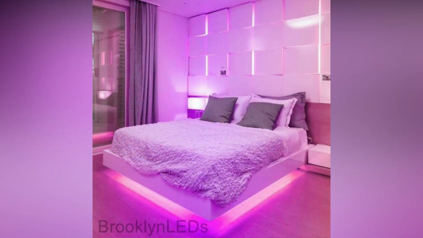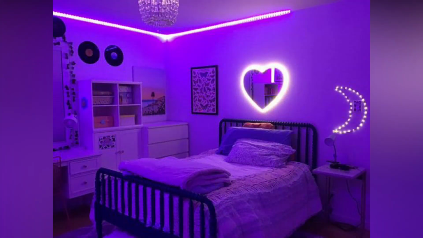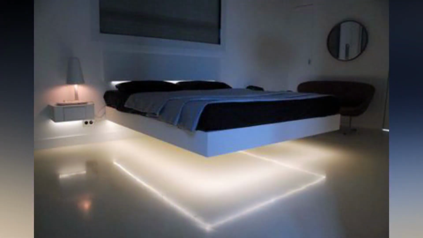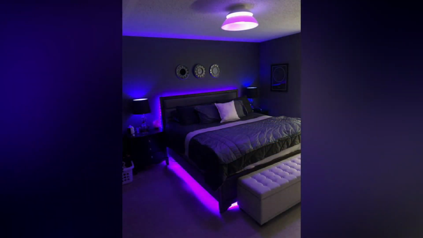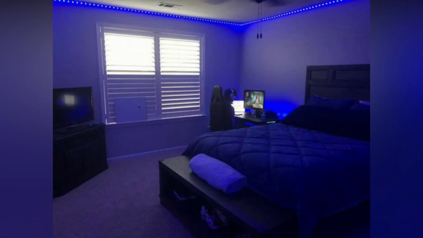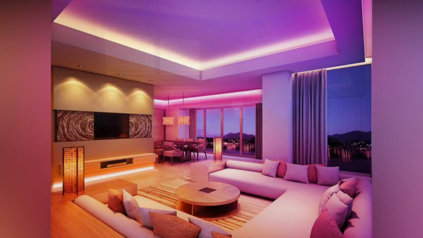Considering placement with purpose. Every nook and cranny of your living space holds unique potential for LED light strip installation. Carefully consider the purpose of each area and how lighting can enhance it. For instance, under-cabinet LED strips in the kitchen can provide functional task lighting, while accentuating architectural details with LED strips along a hallway can create a captivating visual journey. Deliberate placement ensures that each strip serves a purpose, contributing to the overall aesthetic and functionality of your space.